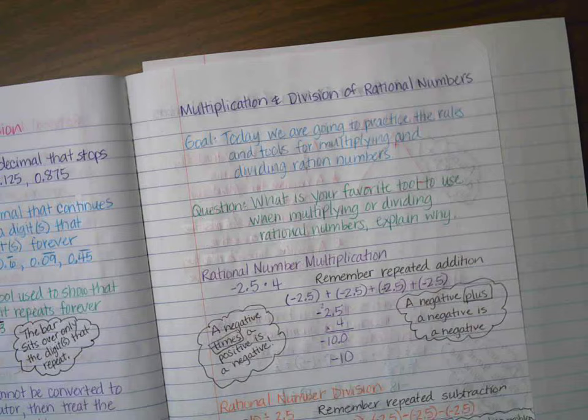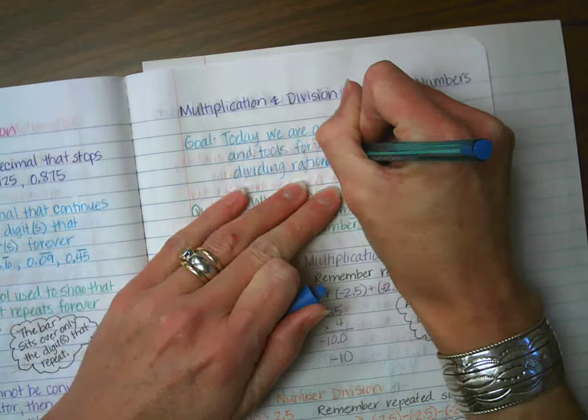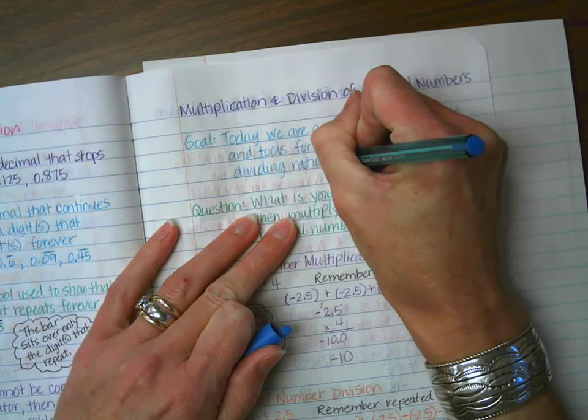Let me fix that. That says "ration numbers," so let's change it to "rational numbers." Thank you for that. That's me writing way too fast.